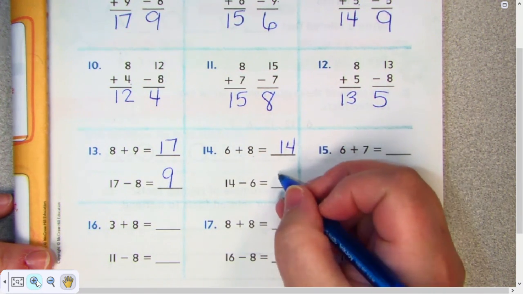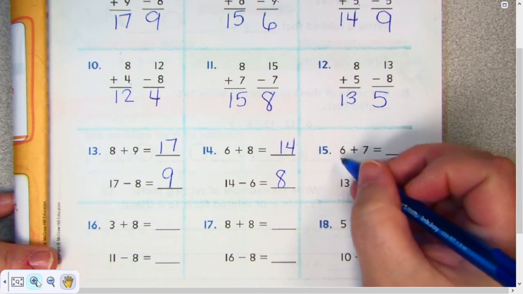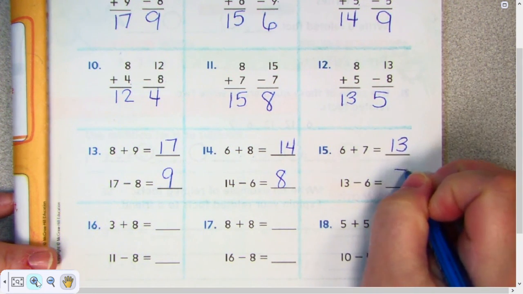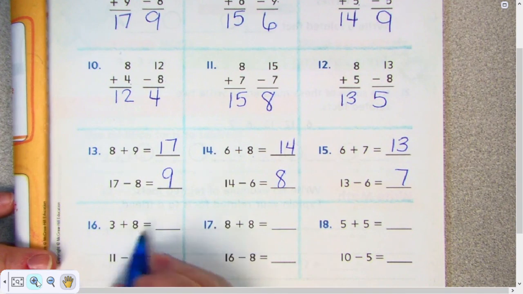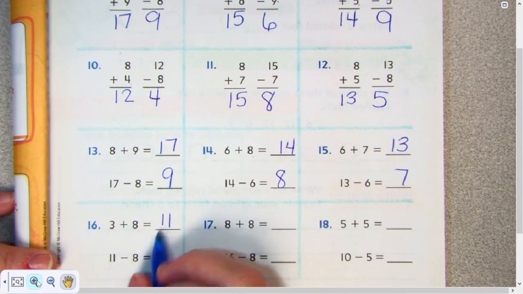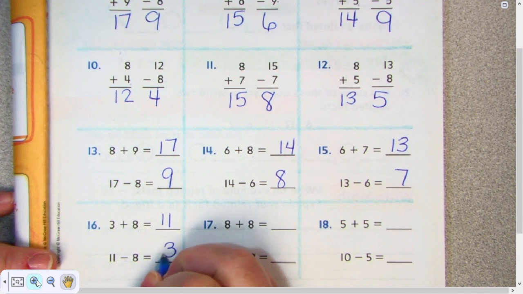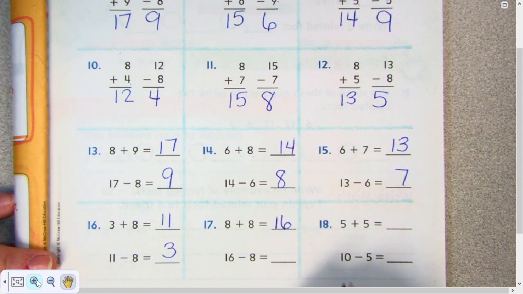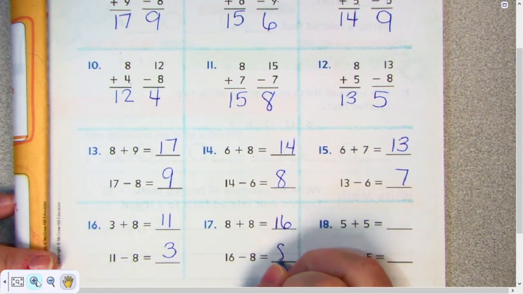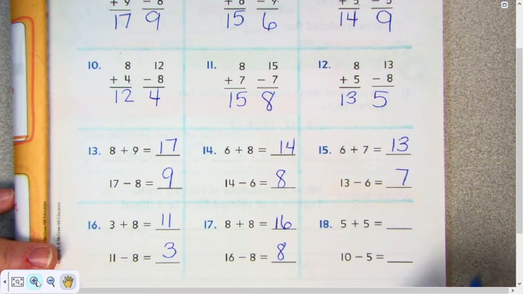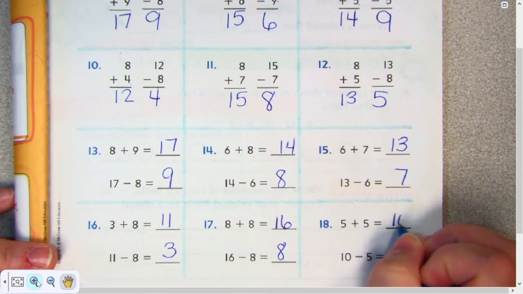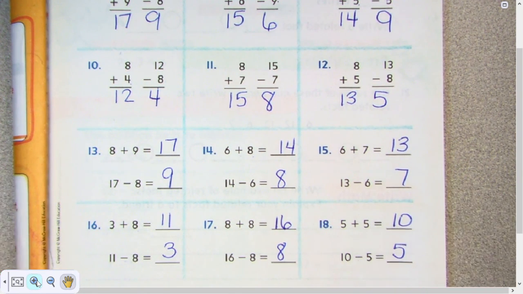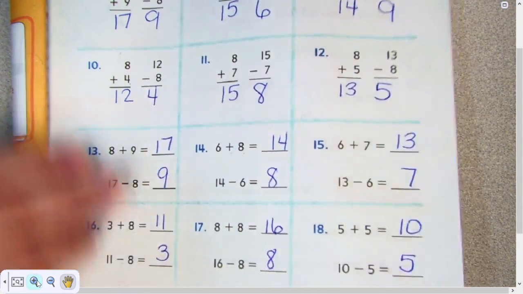6 plus 8 is 14. And 14 minus 6 is 8. 6 plus 7 is 13. 13 minus 6 is 7. 3 plus 8 is 11. And 11 minus 8 is 3. 8 plus 8 is 16. I like doubles. And then 16 minus 8 is 8. All right, 5 plus 5 is, we should know that, 10. And 10 minus 5 is 5. Did you guys get all those? Oh my goodness, you're so smart.